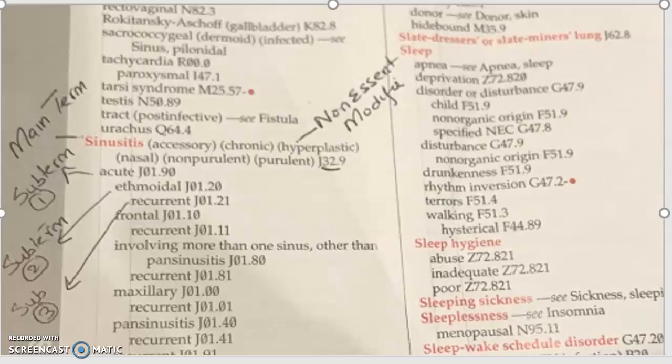So here we are, looking at the term sinusitis right here. And remember, the first word you find is always the main term. And as you go down, looking for the rest of the words, acute was our second word because it is acute sinusitis.